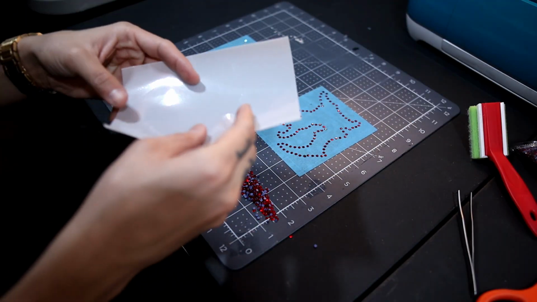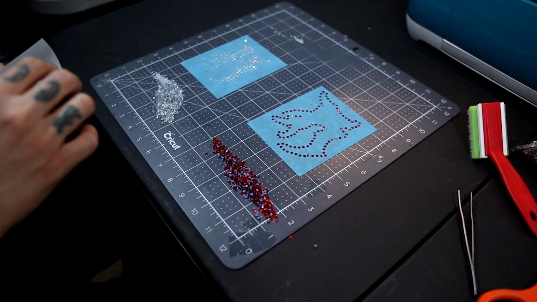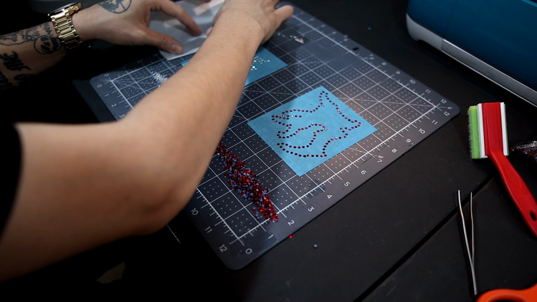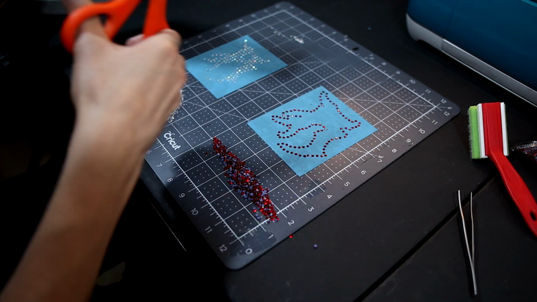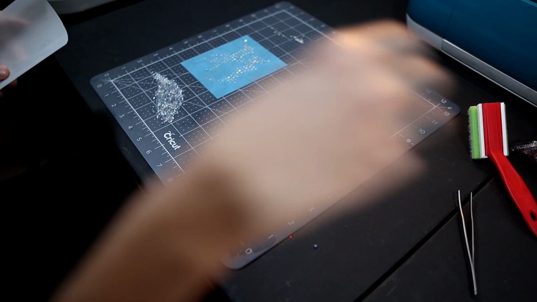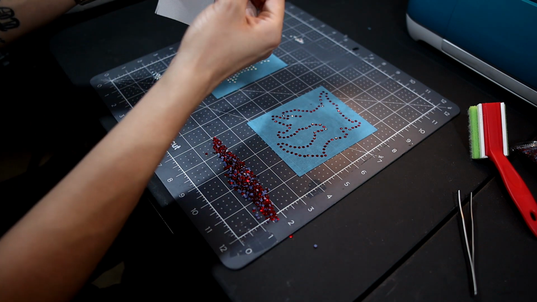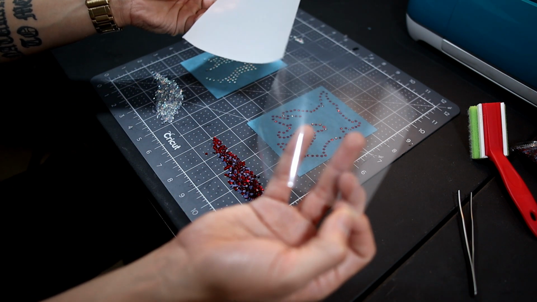All right, so I already cut our transfer tape. Let's go ahead and make it a little bit smaller. We're just going to go ahead and take the backing off.